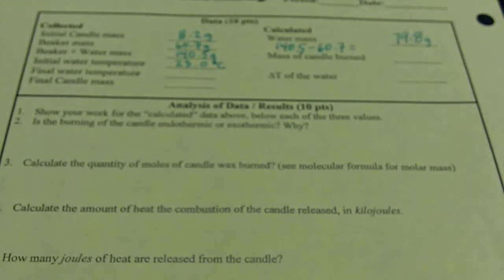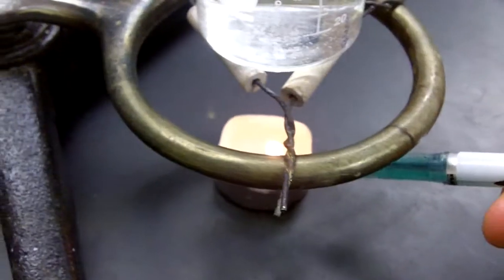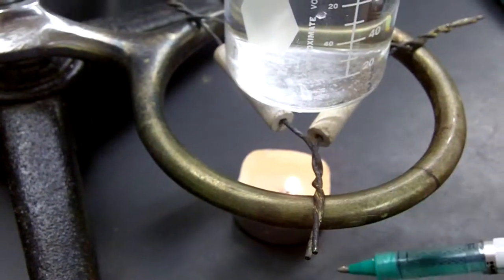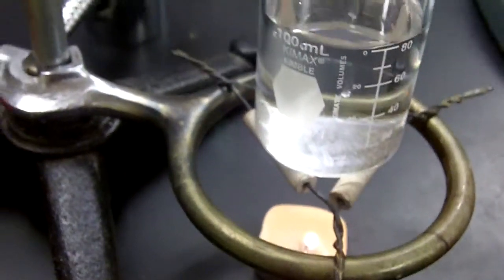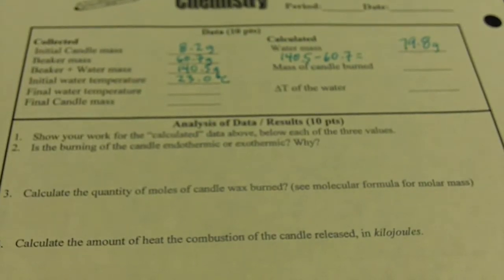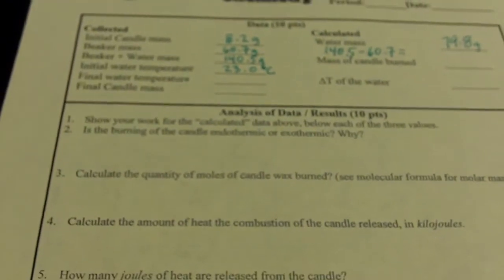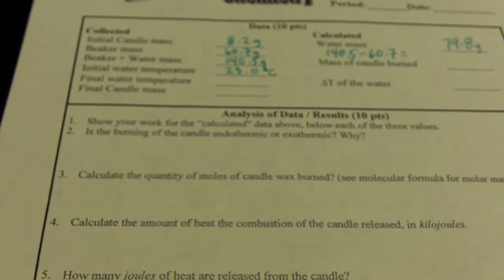So the burning process, of course, would be specifically the actual flame on the candle and the burning process there. There's other stuff that's happening there, but the burning process is the process that's in question. Kind of think of a Bunsen burner flame and what's happening with that, heat out versus heat in, and exothermic versus endothermic. And be sure to explain the why.